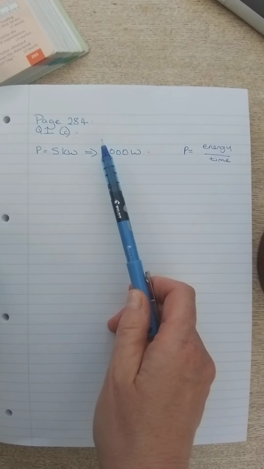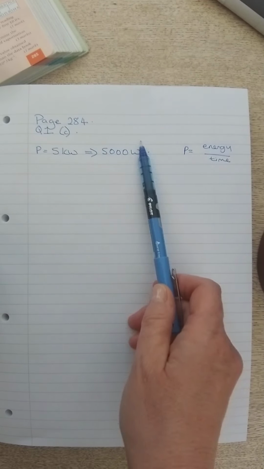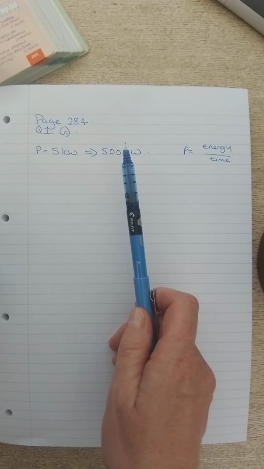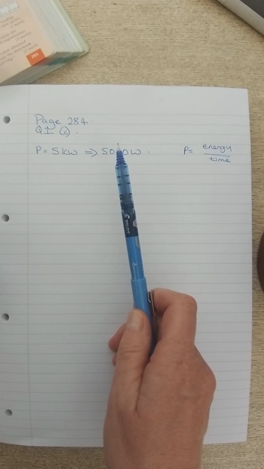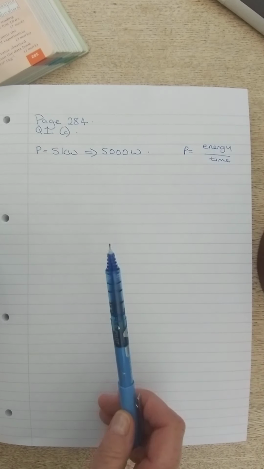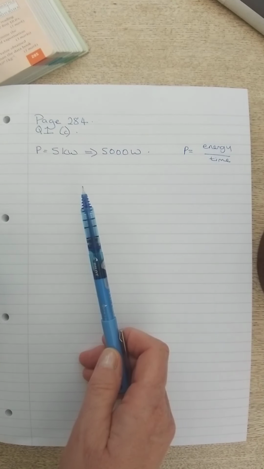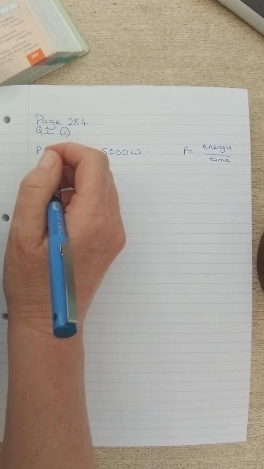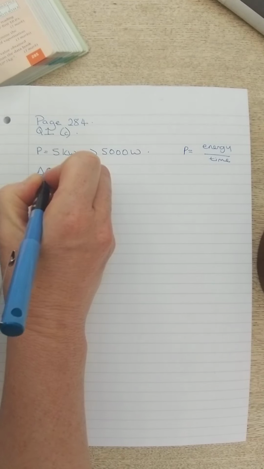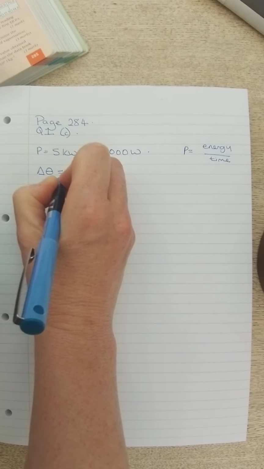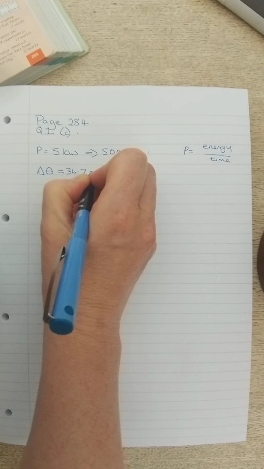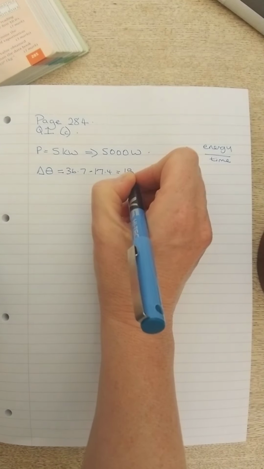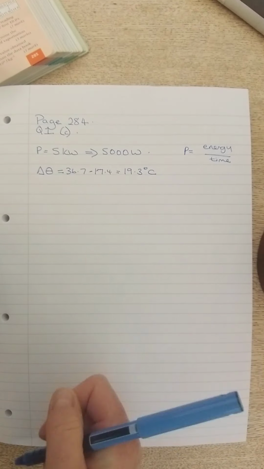So they're testing the accuracy of this value. So we're testing to see if it is indeed 5,000 watts by measuring the rate of flow of water and the temperature before and after. So they go on to tell us the temperature of the supply and the temperature after it's been heated. So from that information we can work out the change in the temperature, which is going to be 36.7 take away 17.4, which is 19.3 degrees Celsius. We can get that done.